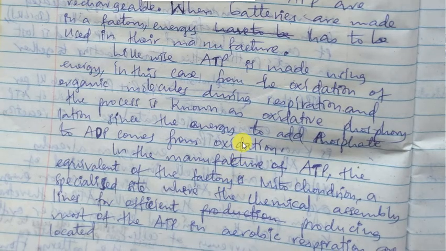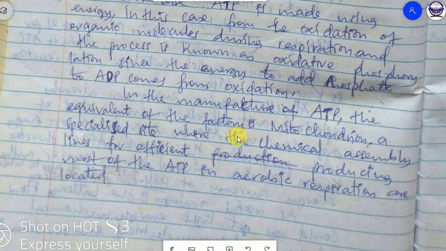So as we know that batteries are made in a factory, in the synthesis of ATP, the equivalent of a factory is mitochondria, a specialized site where chemical assembly lines for efficiency, producing most of ATP in aerobic respiration, are located. So the mitochondria is where the assembly of materials for production of energy tends to take place.